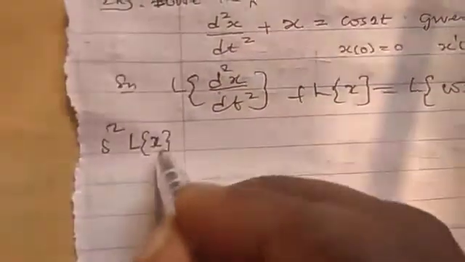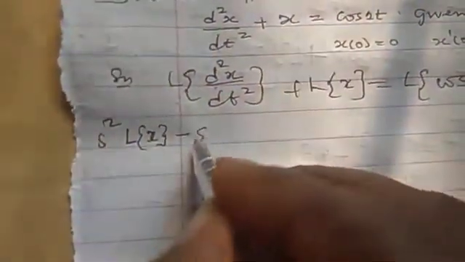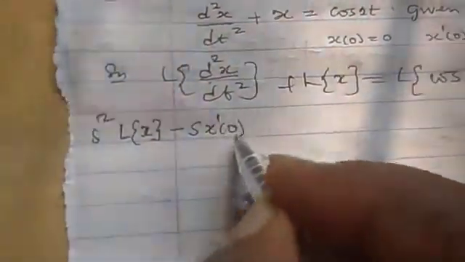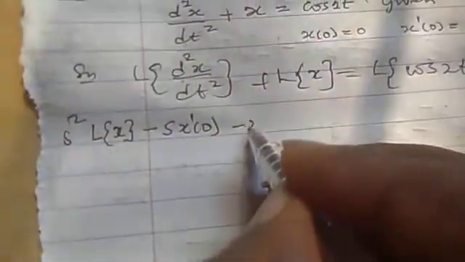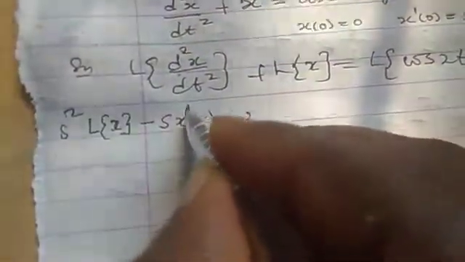So it will be s squared Laplace transform of x, minus s x of 0, minus x prime of 0, just like what we have here.